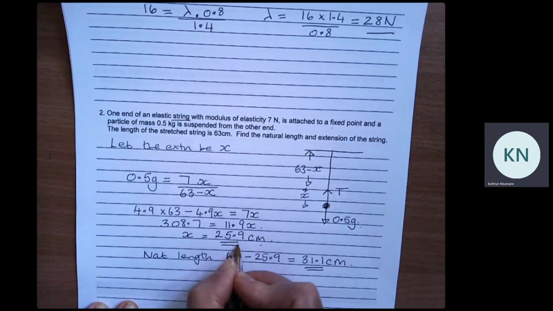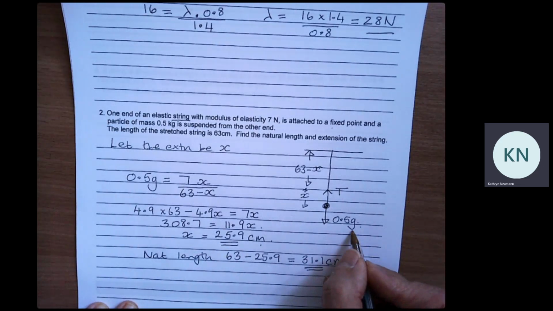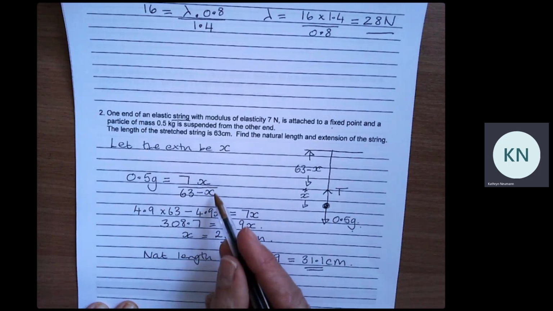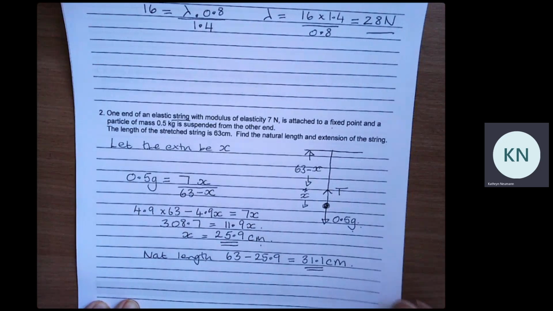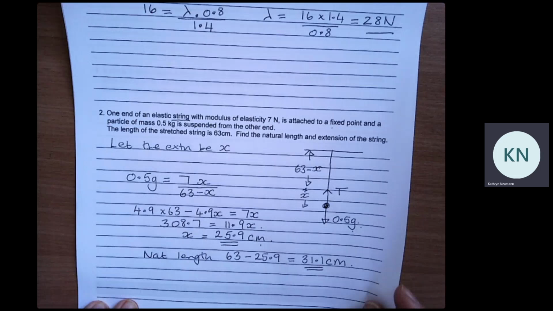Remember, you must only give your answers to 3 significant figures, no more accurately than that, when you've used g in the question. You could do this question all in metres. It is important that you use consistent units throughout Hooke's law questions, but whether you use centimetres or metres is your own choice, and be guided by the question.